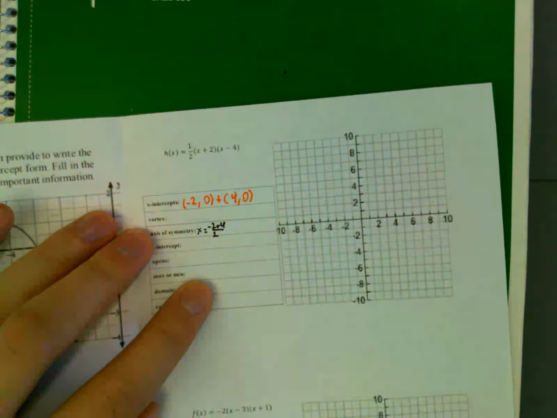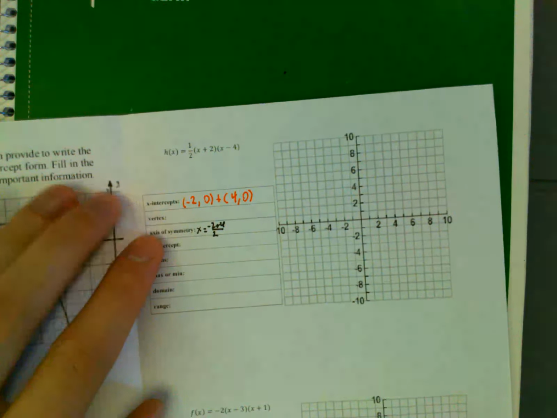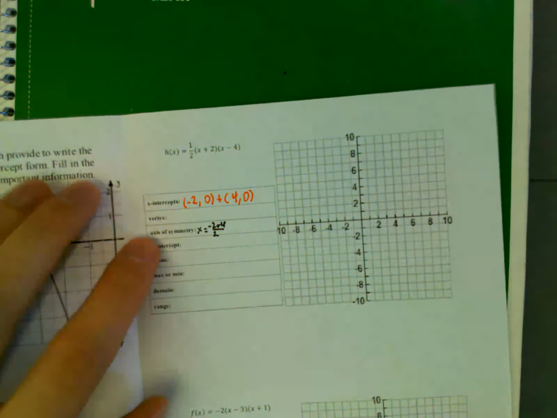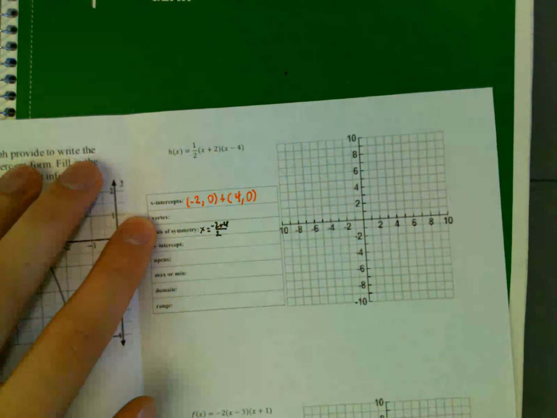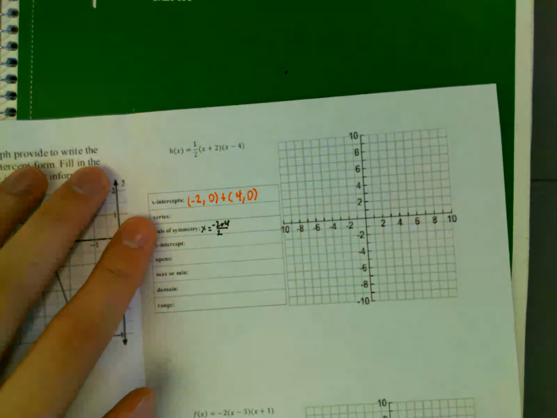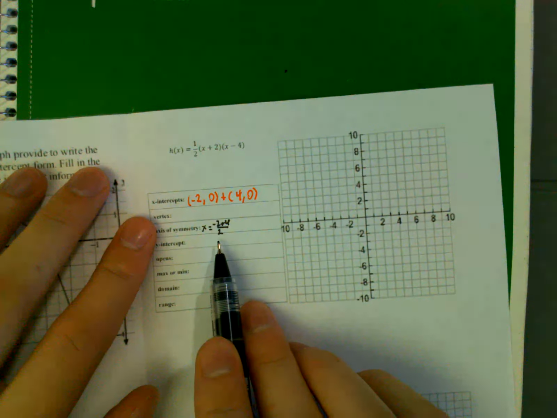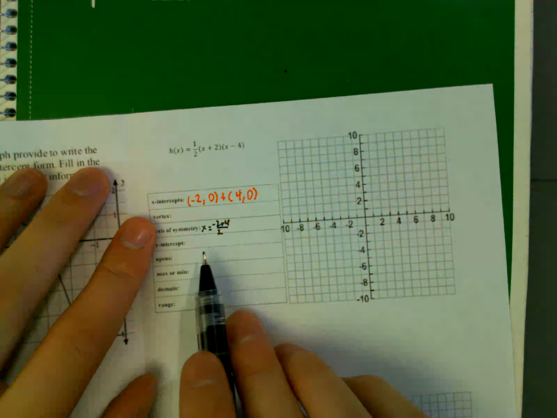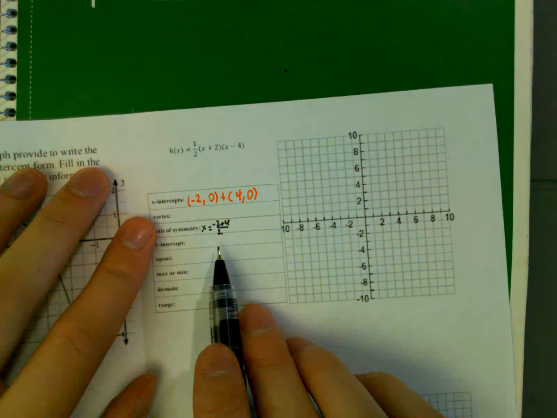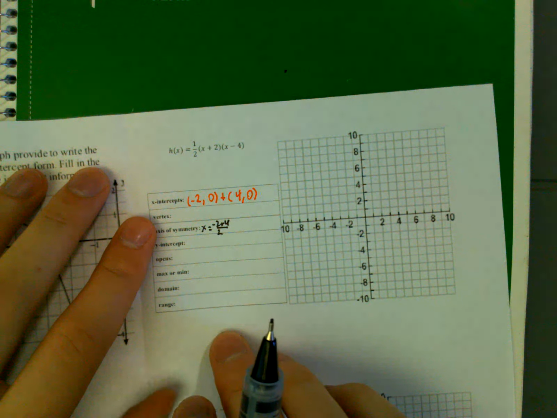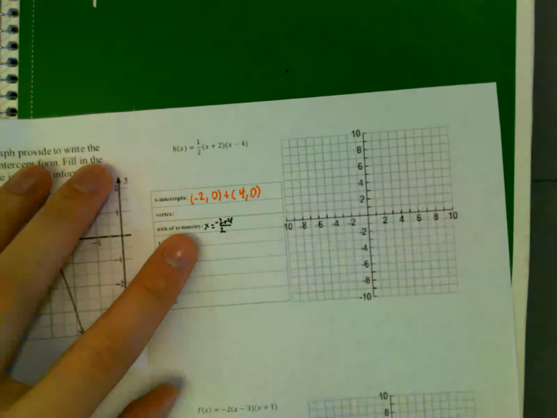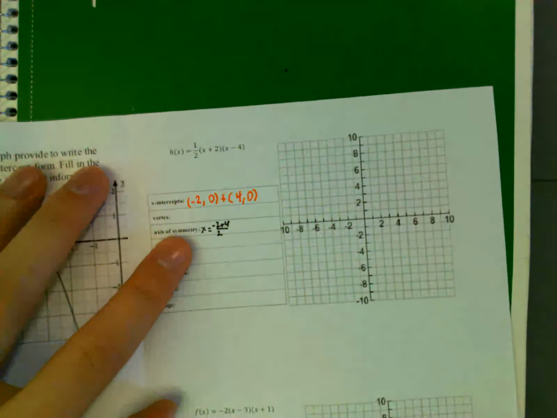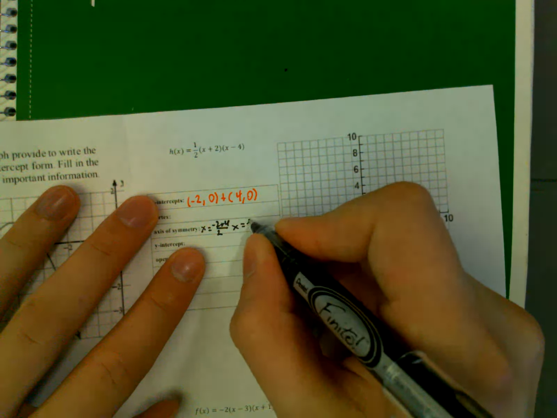I'm going to find the axis of symmetry before I can find the vertex. So x equals -2 plus 4 over 2. We plug all that in. -2 plus 4 is going to give me 2. 2 over 2 is going to give me x equals 1.